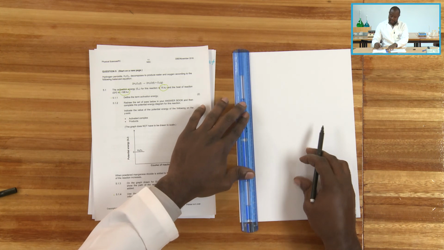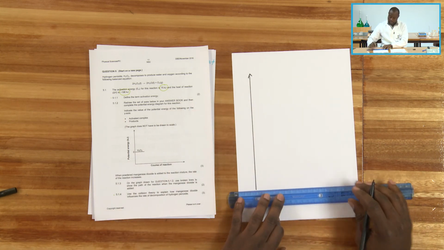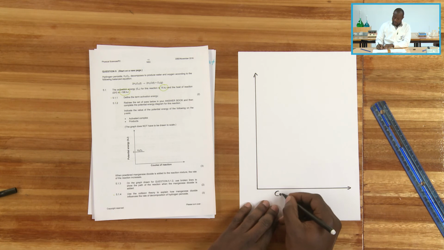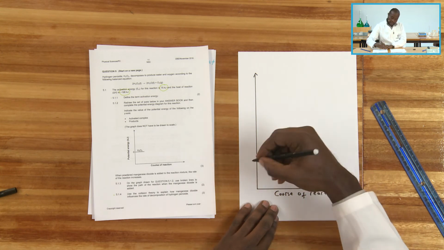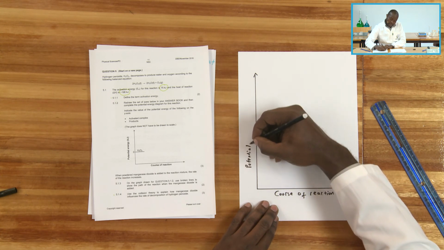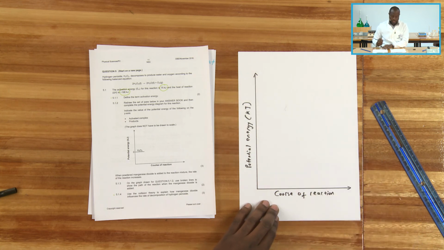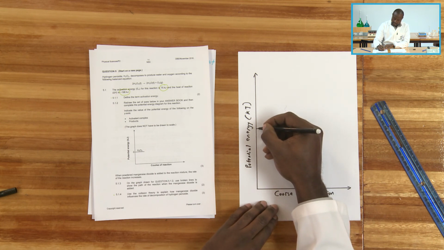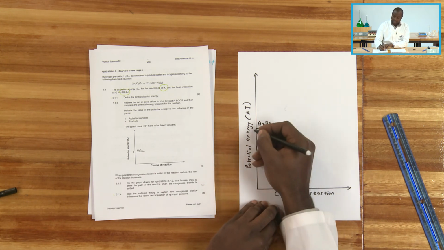We'll start with our y-axis. And on our x-axis, we have course of reaction. And on our y-axis, we have potential energy and the units. And we have got our zero mark here. Our hydrogen peroxide, this is the zero mark.